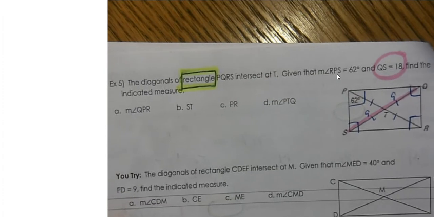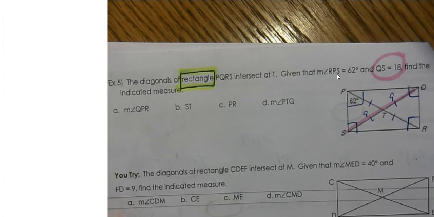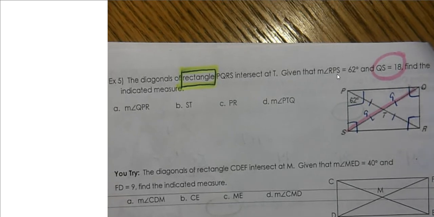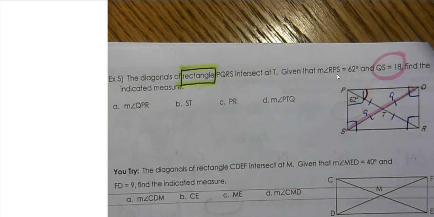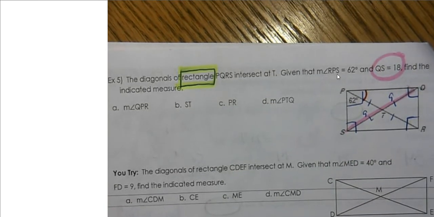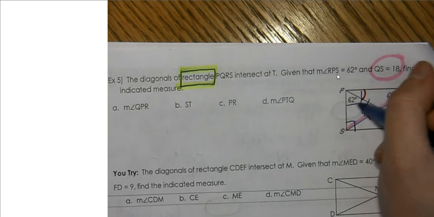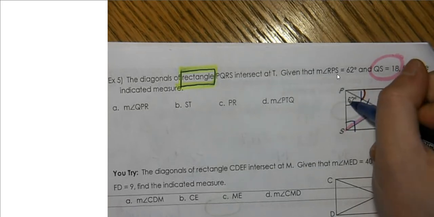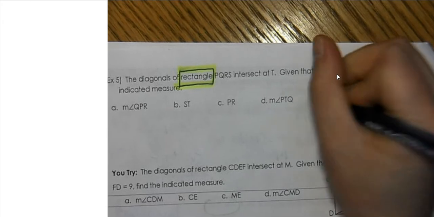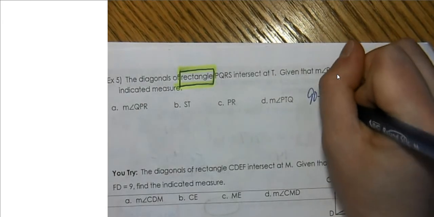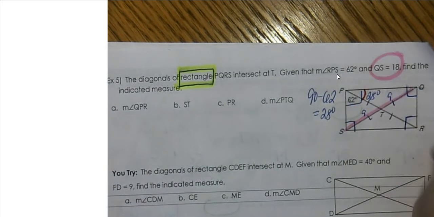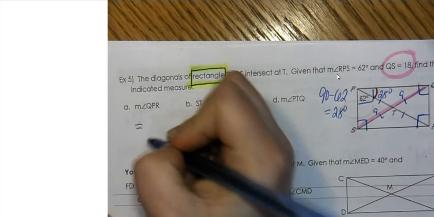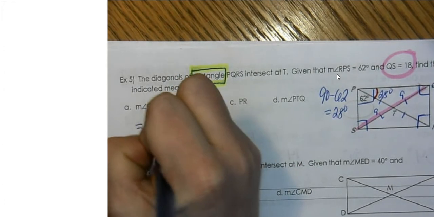So we first want to find what the measure of angle QPR is. So let's go ahead and look at where QPR is. So here is QPR. So that is this angle right here, QPR. I know that this collectively, angle P is equal to 90 degrees, and a piece of it is 62. So the other piece has to be equal to 90 minus 62. And 90 minus 62 is 28 degrees. So then that means that the measure of angle QPR is 28 degrees.